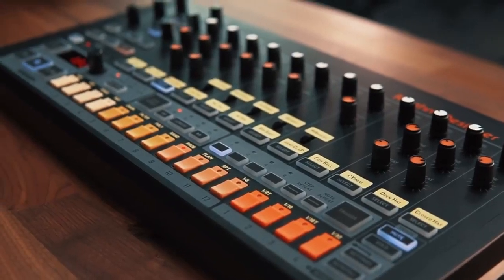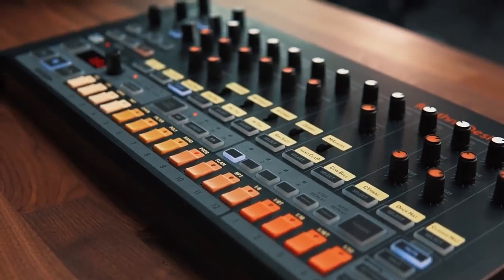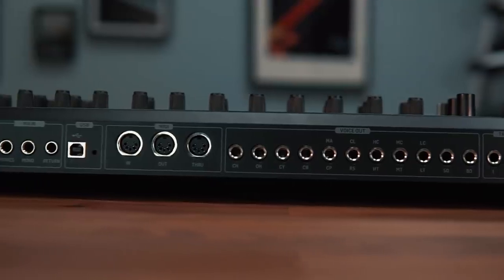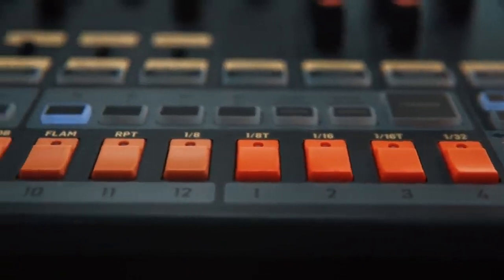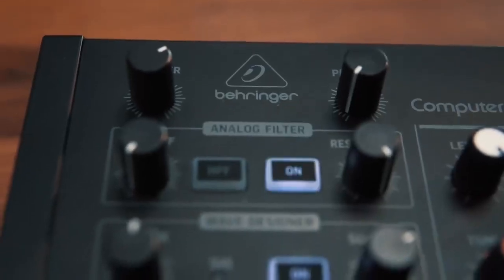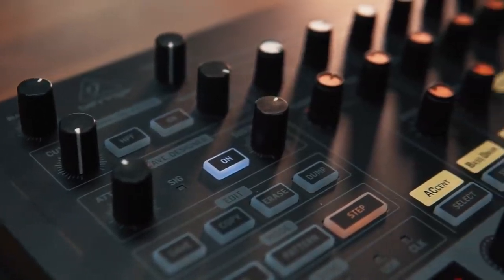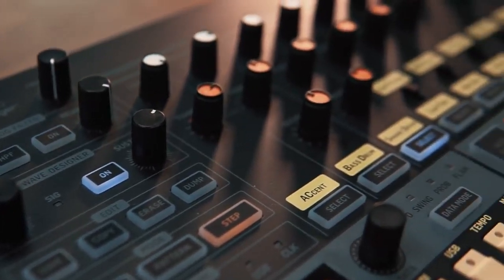The RD808 features a completely analog drum engine with 16 drum sounds, dedicated 1/4 inch outputs for each drum channel, MIDI and USB connectivity, a 64-step sequencer, a wave designer and dual mode analog filter, tap tempo, mute, solo and a whole host of other features which we'll cover more in depth in a future video. But for now we'll just check out some sounds and make some beats.